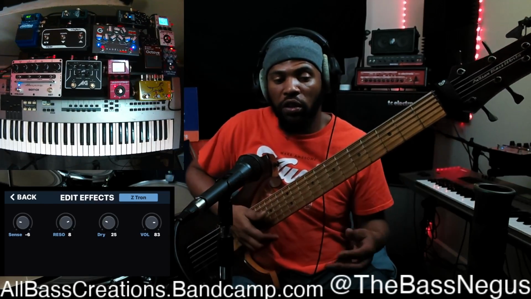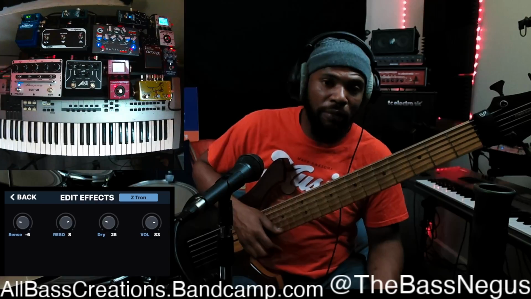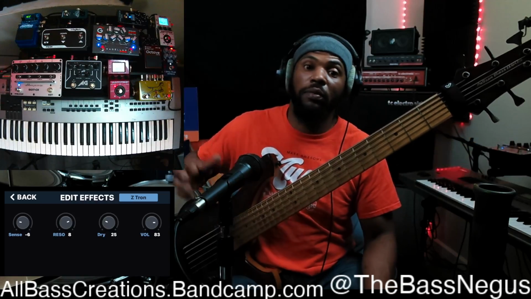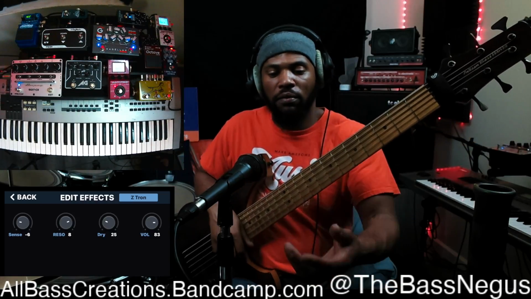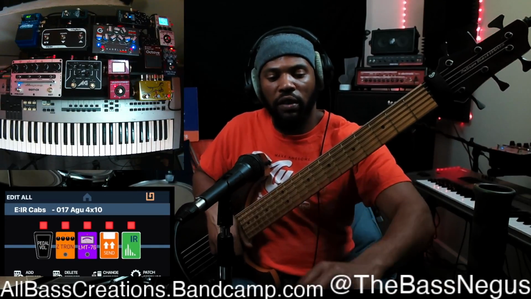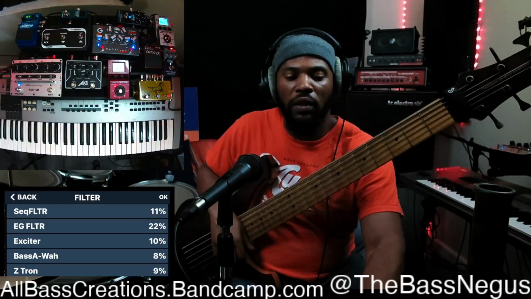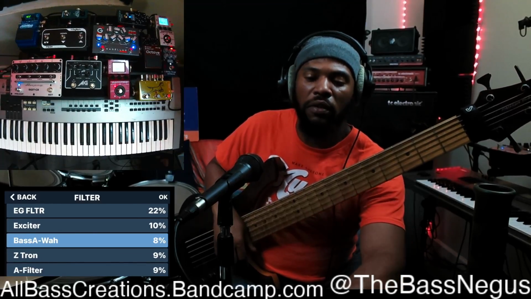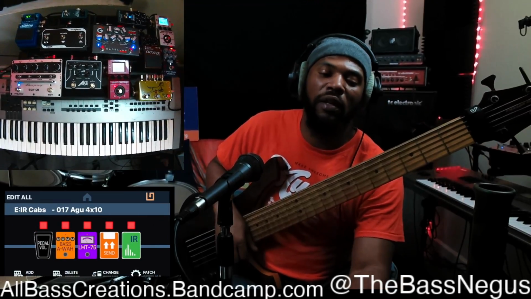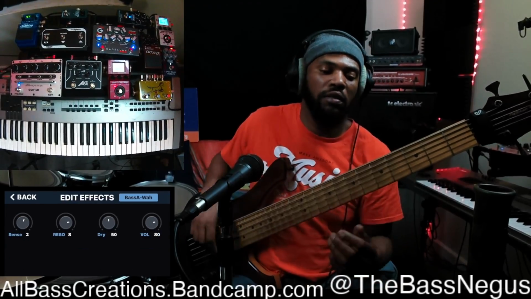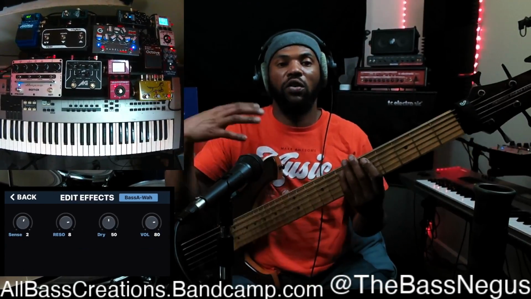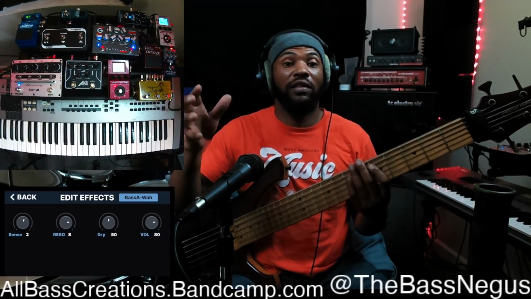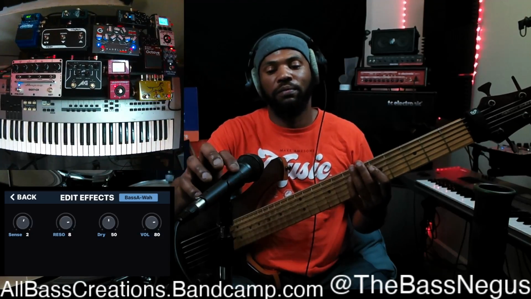So, you can invert the filter to go up or go down, sweep down or sweep up. That's cool. That's a cool little filter. That's one of the best ones on there. He's a bass auto wah. So an auto wah is like a wah wah pedal, but as a dynamic filter.